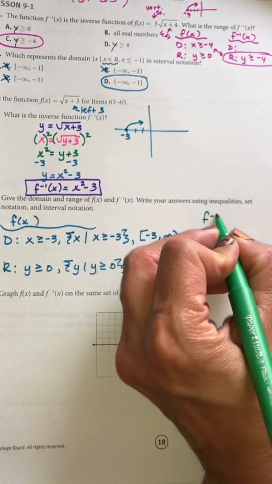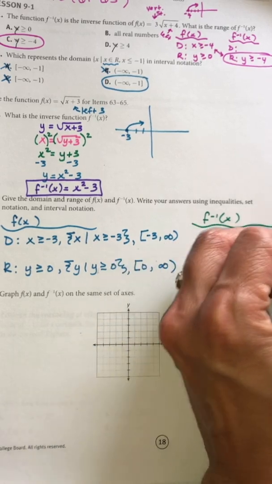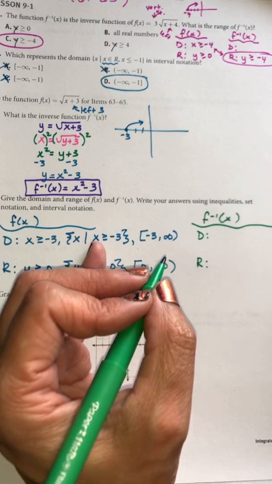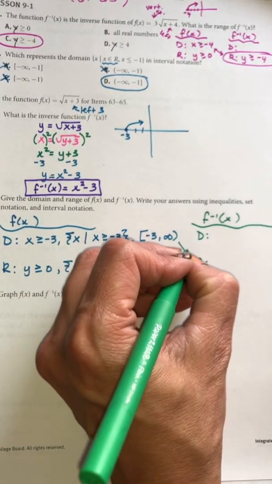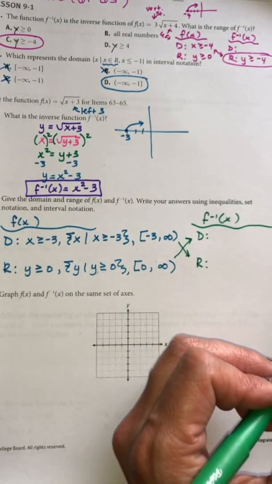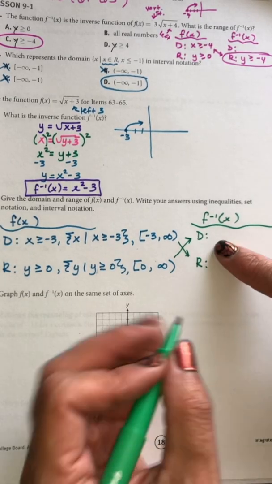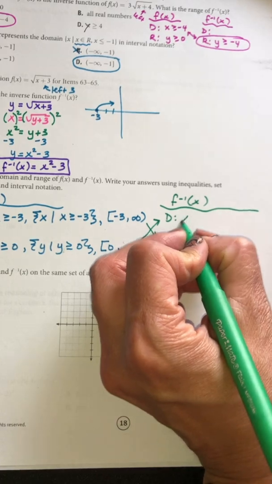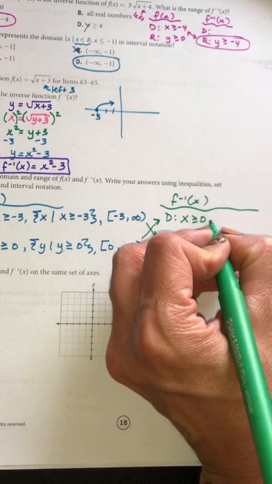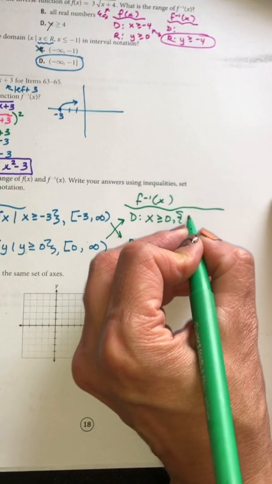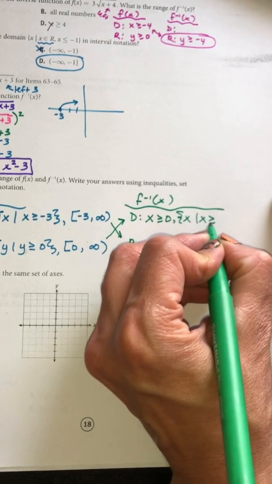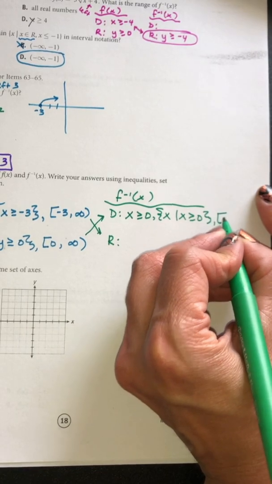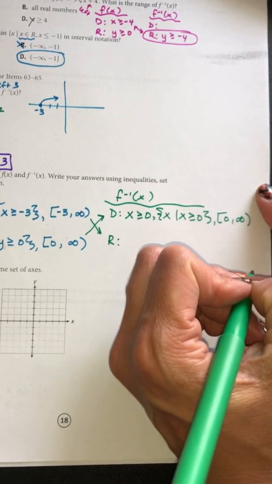Now let's come up with f inverse of x, domain and range. And all we got to do is Freaky Friday the domain and range of the original function. And that pretty much gives it to us. So then the domain of f inverse would be this. So instead of y, though, it's domain. We have to put x greater than or equal to 0. So in set notation, that would be x such that x is greater than or equal to 0. And then in interval notation, 0 to infinity.